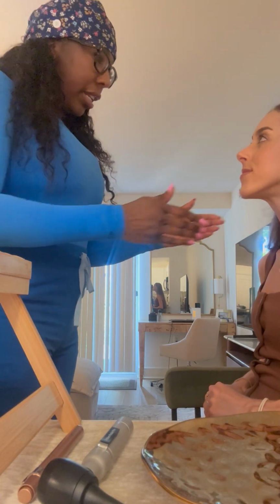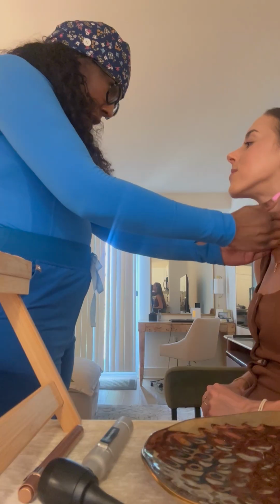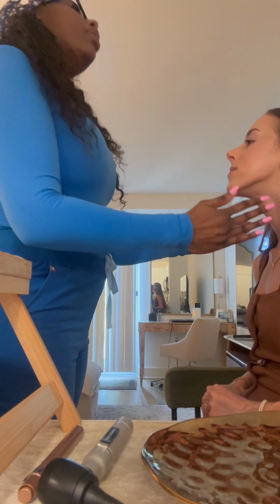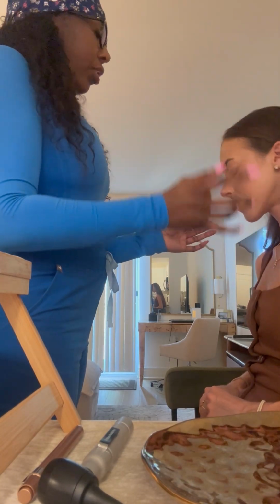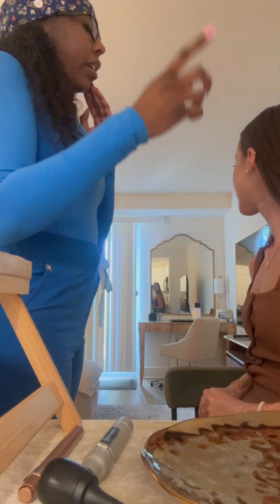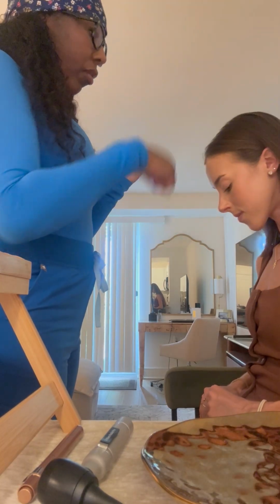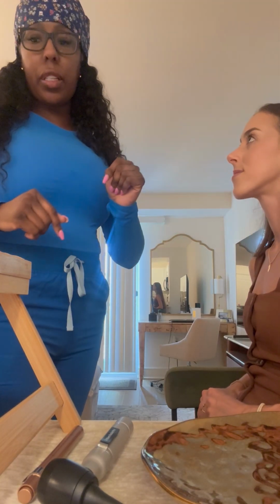Now I'm going to assess the neck. Okay, range of motion. I'm just going to have you roll your neck around. Turn left, turn right, down, up. Okay, very good as well.